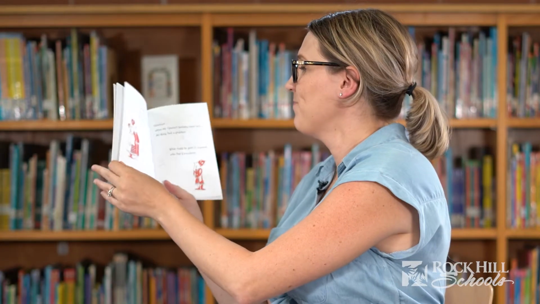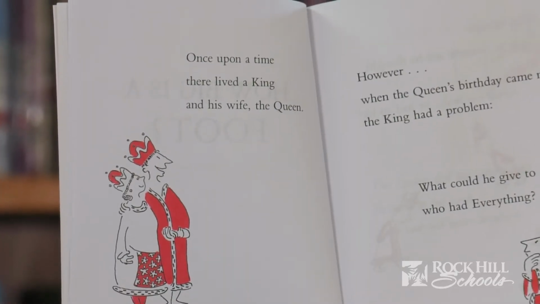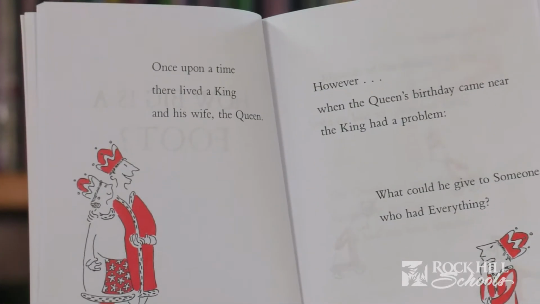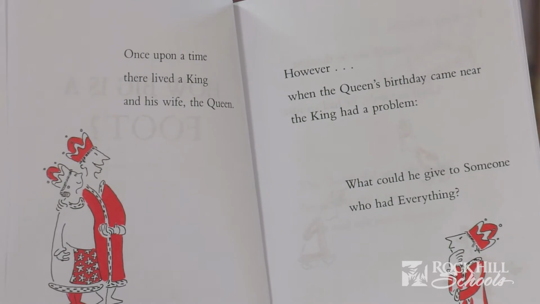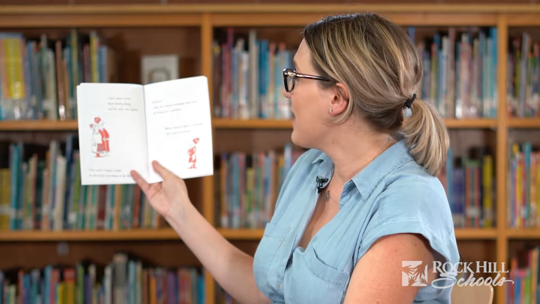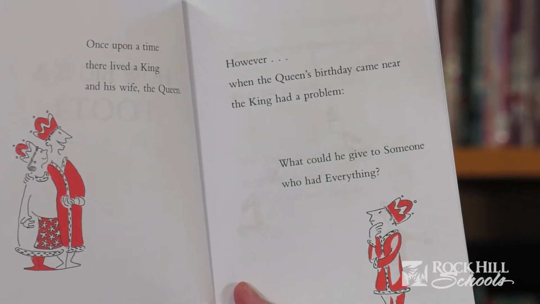How big is a foot? Once upon a time, there lived a king and his wife, the queen. They were a happy couple, for they had everything in the world. However, when the queen's birthday came near, the king had a problem.